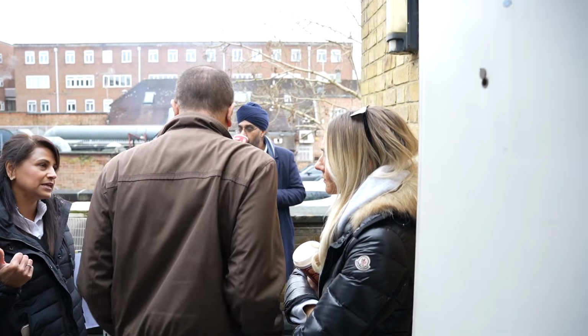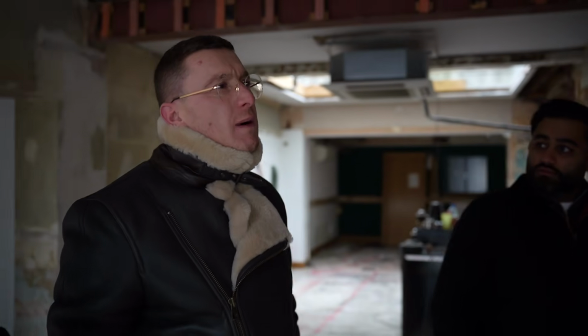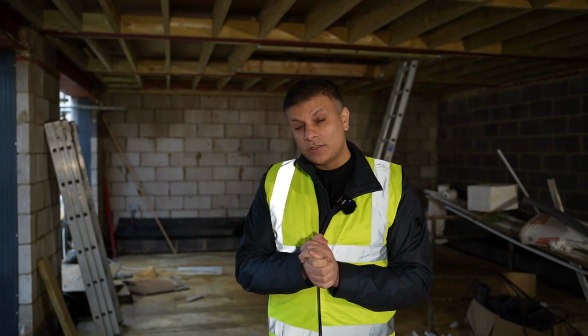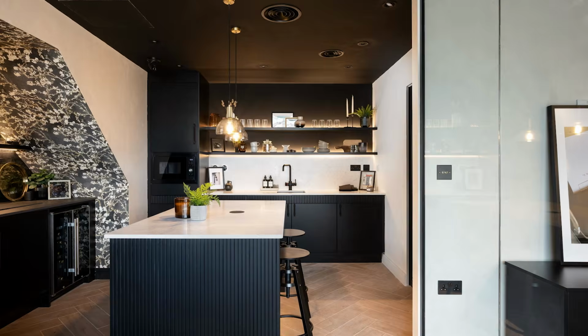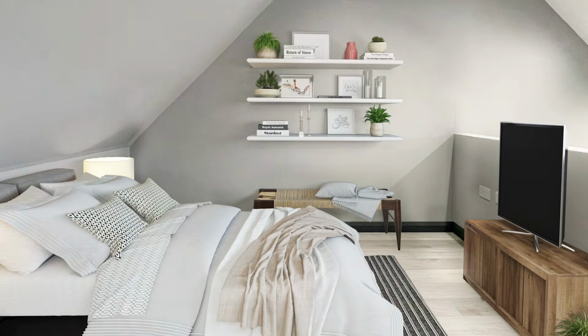This now makes it interesting for developers such as ourselves. We'll come in, analyze the building, probably keep a small element of the retail space, which would be ideal for a startup business to come in, and then look at how we can repurpose the other space to the rear and the uppers.